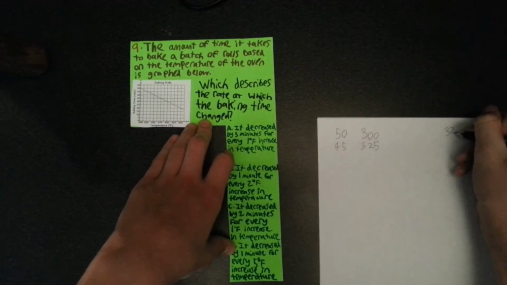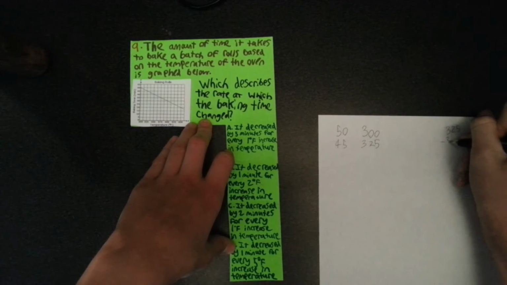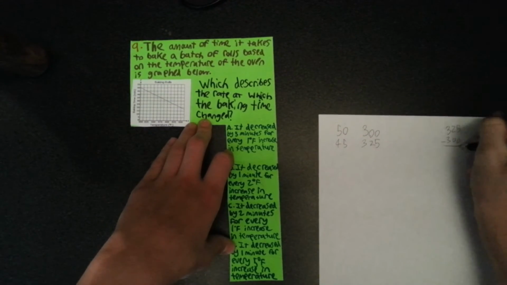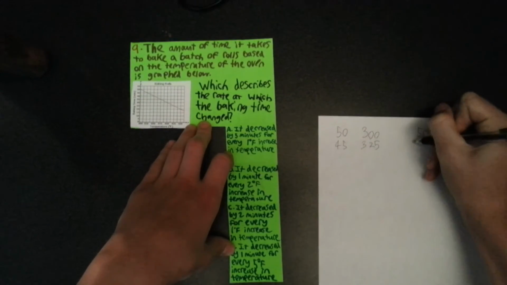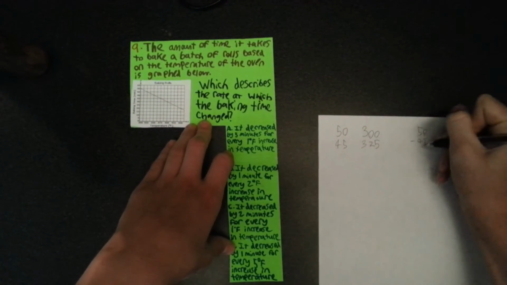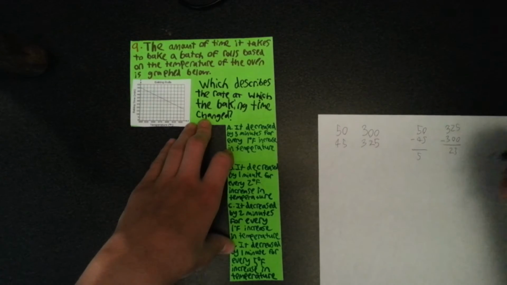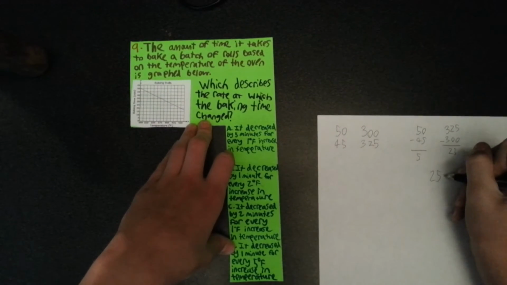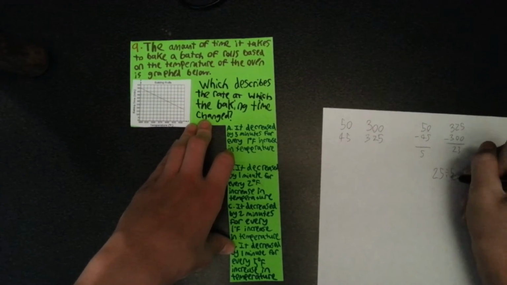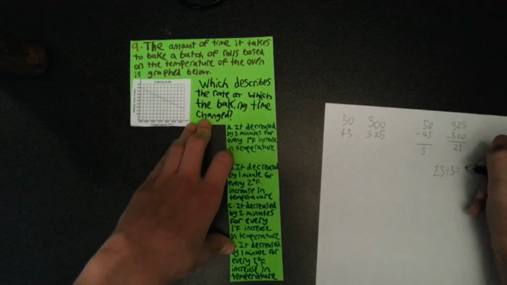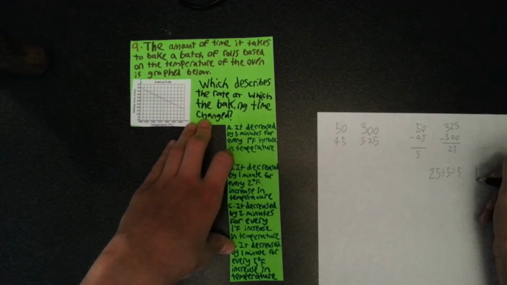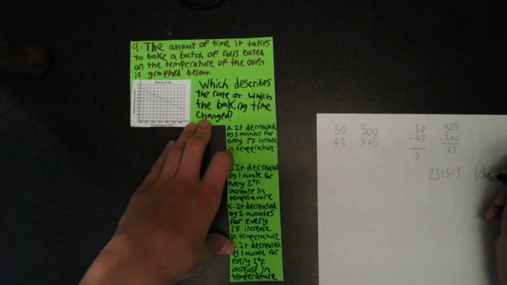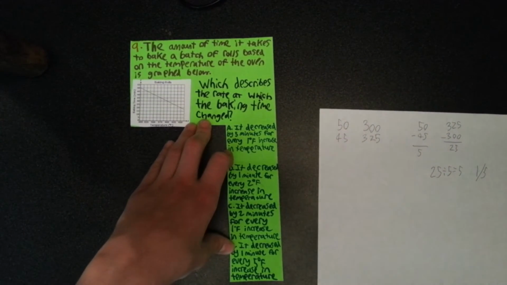So it'll be 325 minus 300, and then we'd get 25. Then we'd do 50 minus 45, then get 5. 25 divided by 5 would equal 5. So therefore, our ratio would be 1 minute for every 5-degree increase.